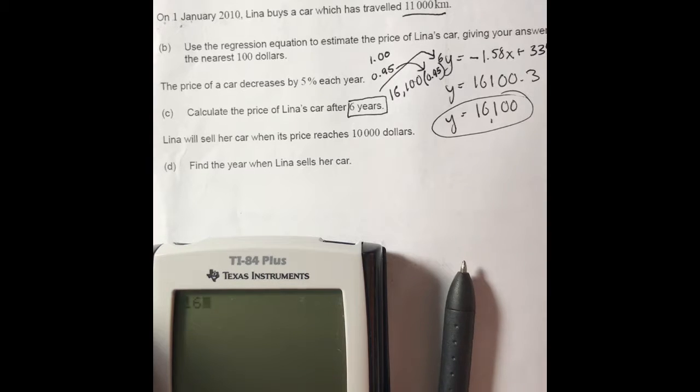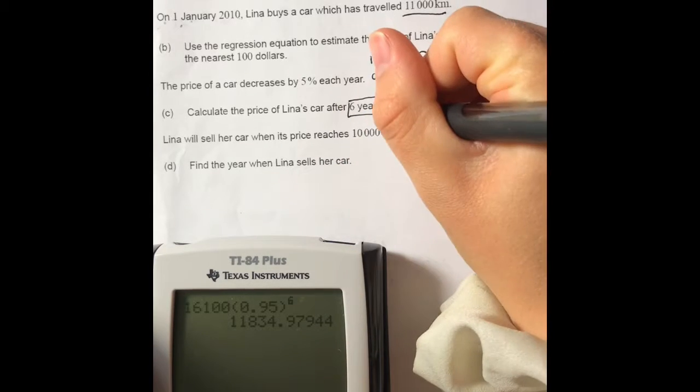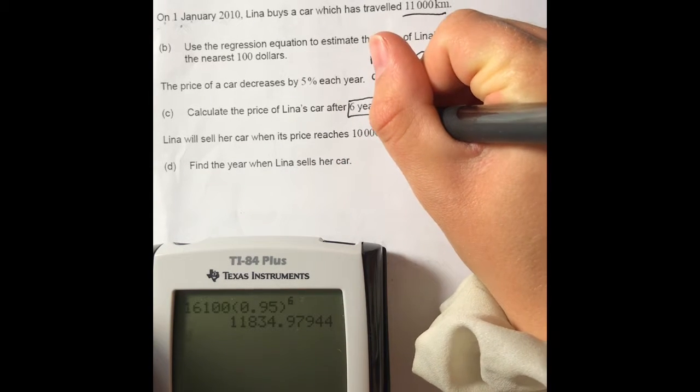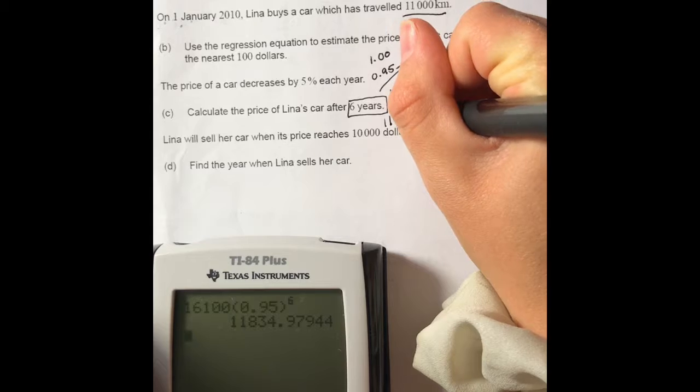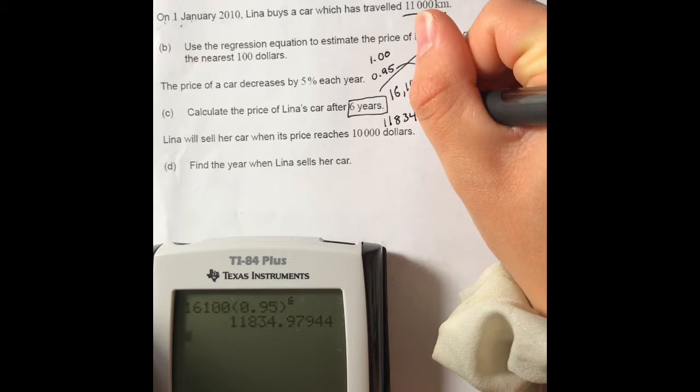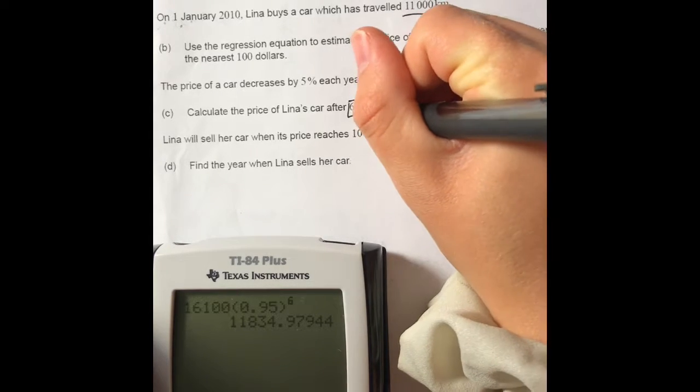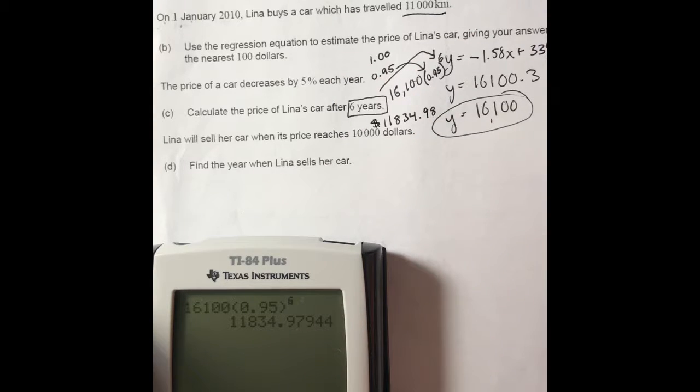And if I plug that into my calculator, that gives us the price of $11,834.98. That is her price after 6 years.